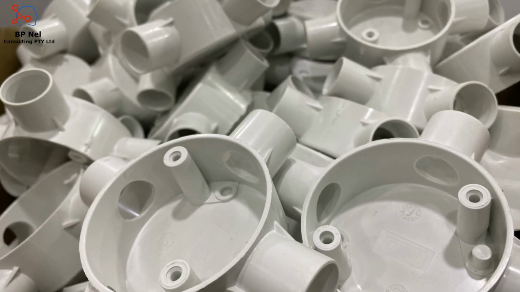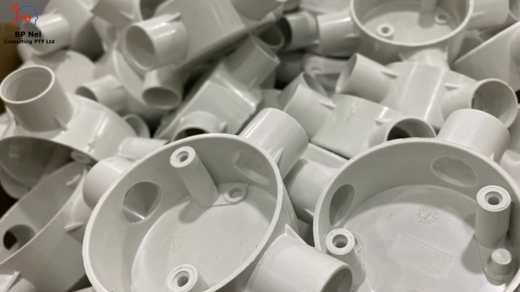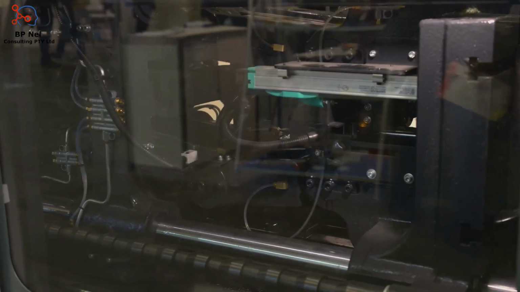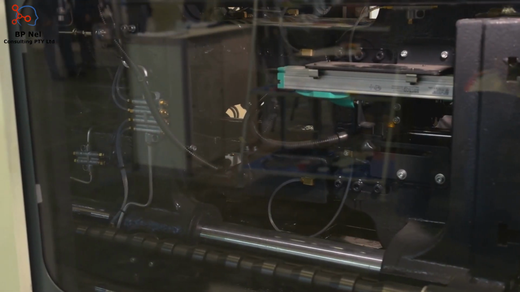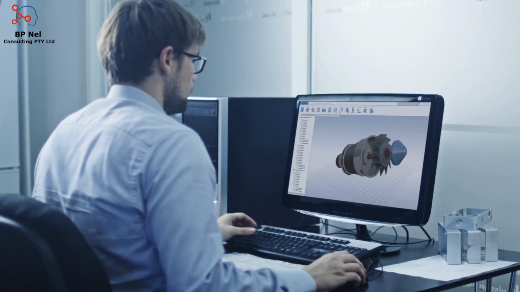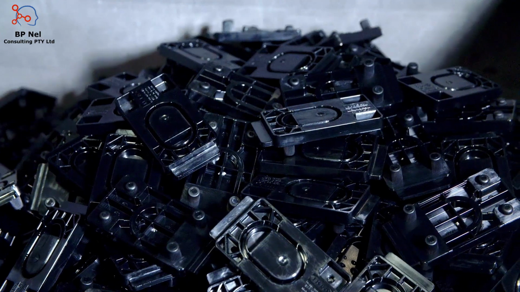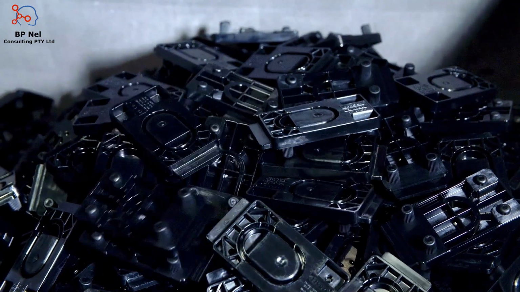Ribs should be about half the main wall's thickness to avoid defects. Consistent thickness ensures predictable cooling and a stable, attractive part. It's a simple rule that prevents most molding headaches. Design smart and your parts will look and perform better.